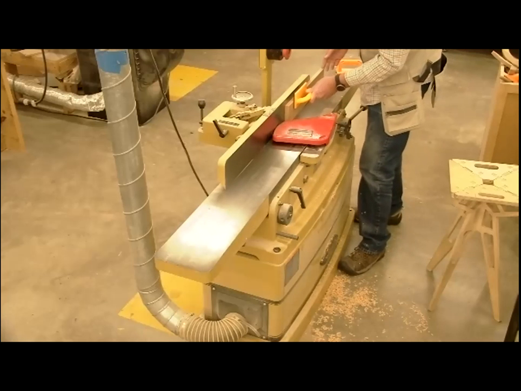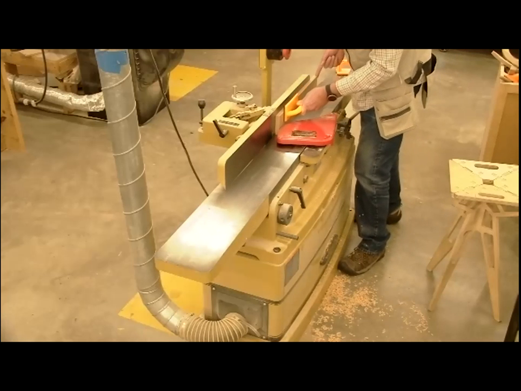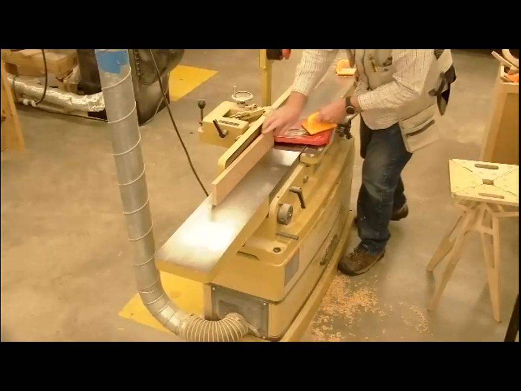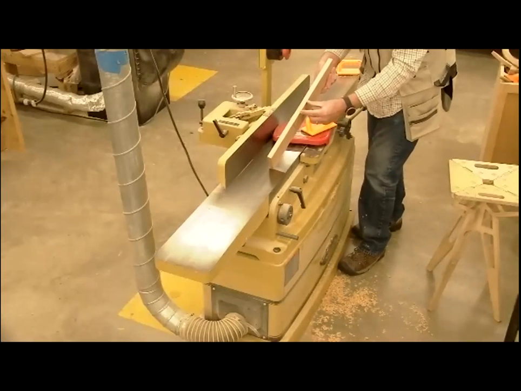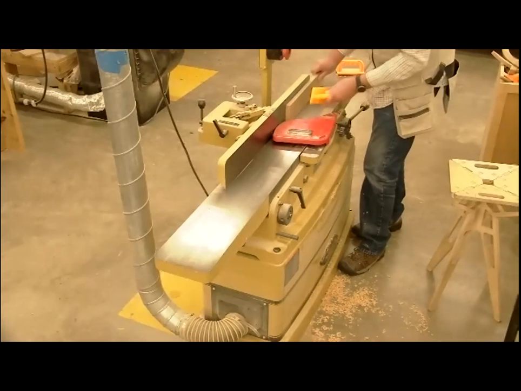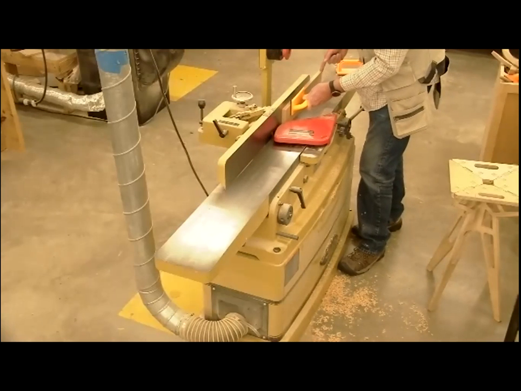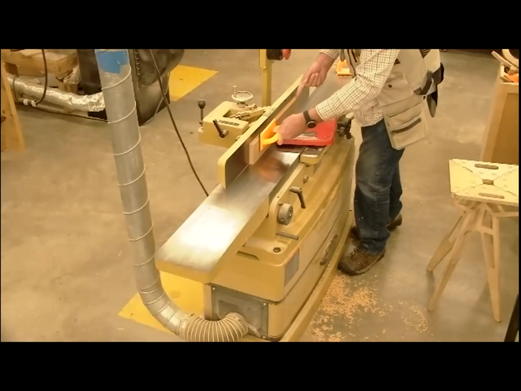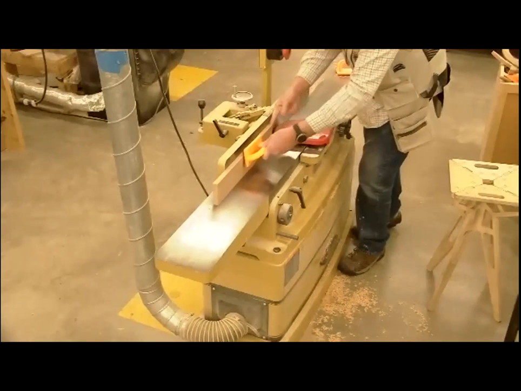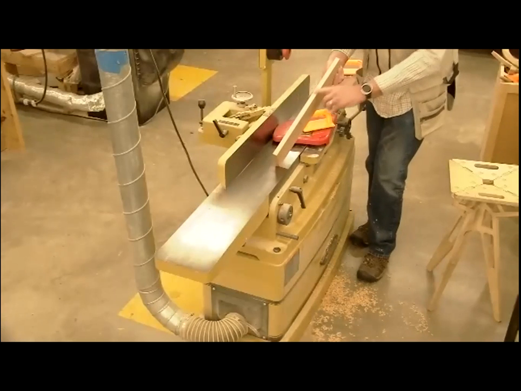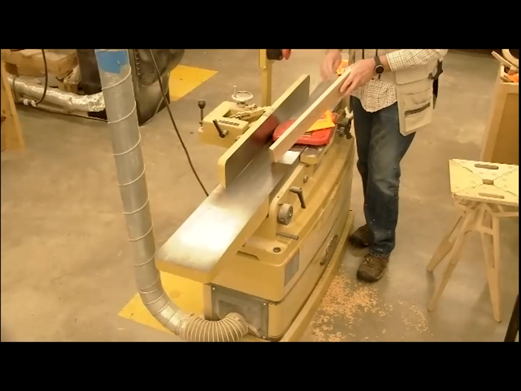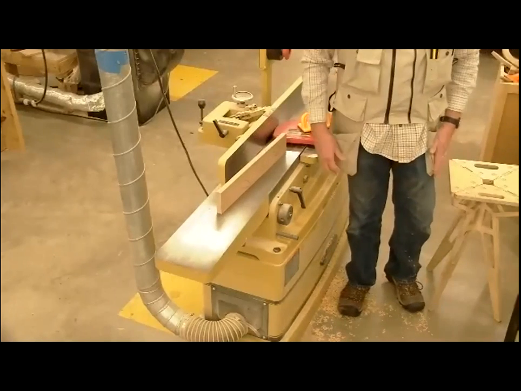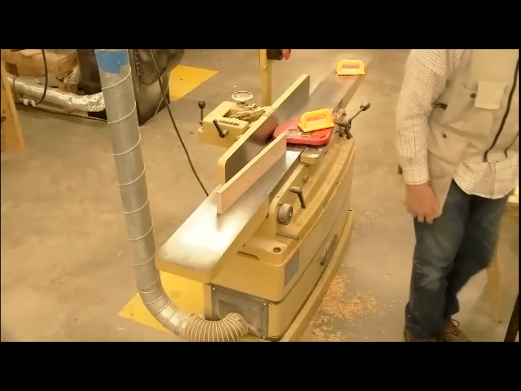Maybe one or two more passes. Still not done. About this much now left to go. That sounded pretty consistent. All my pencil marks are gone. Edge of this board is done. It's nice and flat and straight and square, okay?